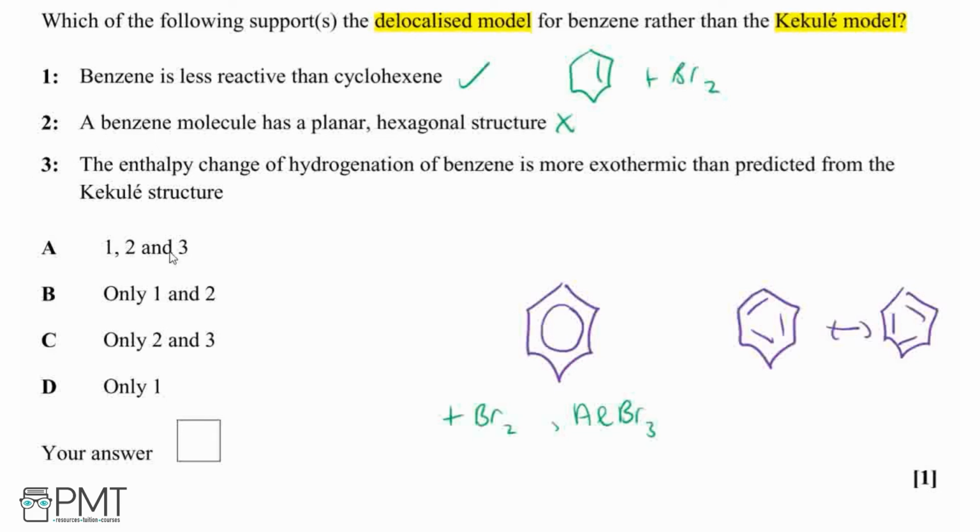So let's have a look at the last statement. The enthalpy change of hydrogenation of benzene is more exothermic than predicted from the Kekulé structure. So this statement is actually incorrect. The enthalpy change of hydrogenation of benzene is less exothermic than predicted from the Kekulé structure. So for the Kekulé structure, we would expect our enthalpy change of hydrogenation to be roughly 3 times that of cyclohexene due to those 3 different pi bonds. However, it is much less exothermic than that overall. So this statement is incorrect and does not support our answer.